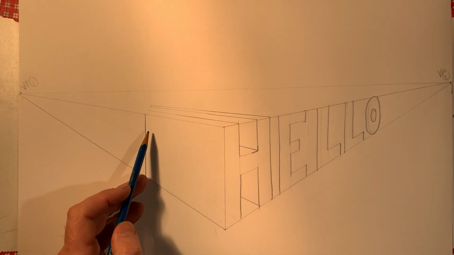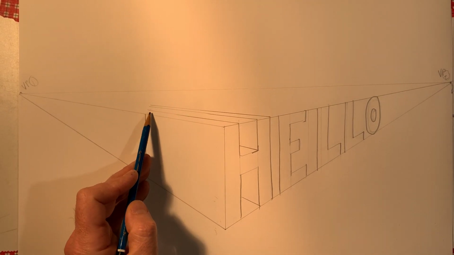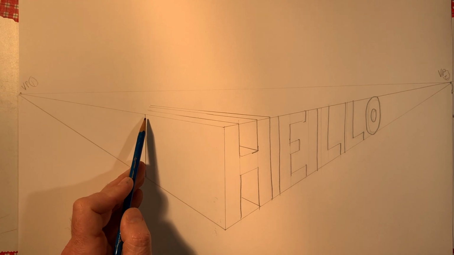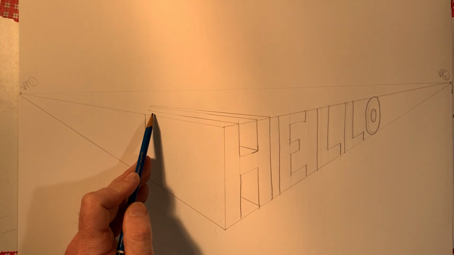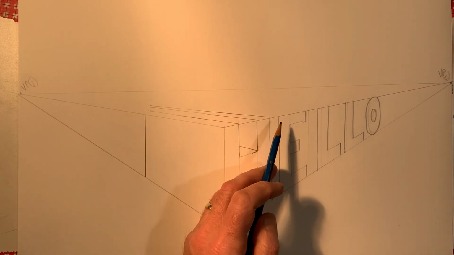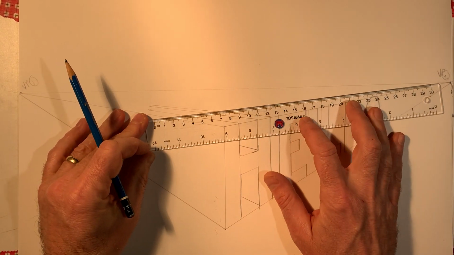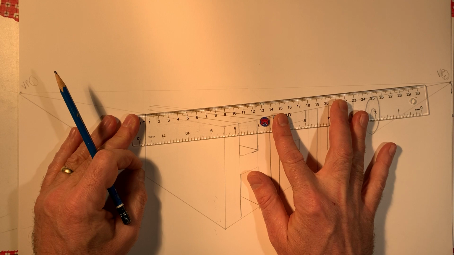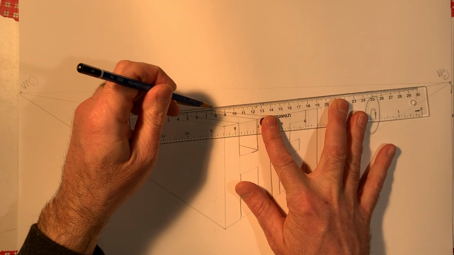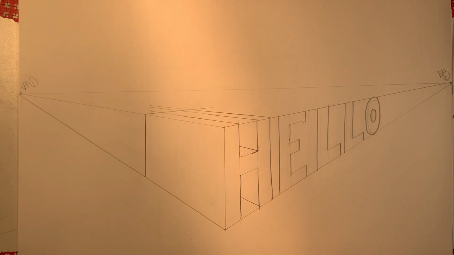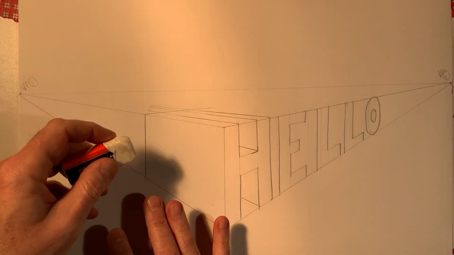Okay, now, how do we end this? Well, we can't draw a line at vanishing point 1. And again, we're turning a corner. We're going around the corner of a letter. So that lots of times will tell you it's time to switch vanishing points. So if I go to vanishing point 2 with this back edge, which will be a line through here, that's where I know this letter ends.